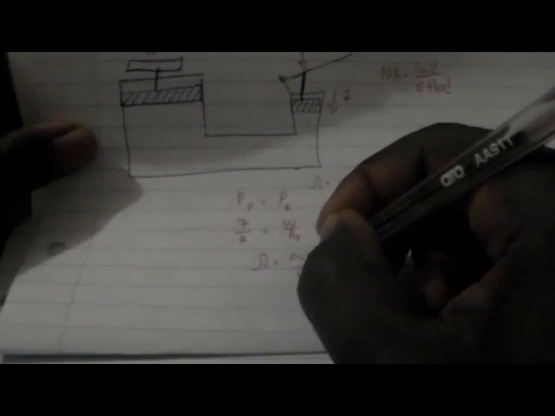Now, we know the formula of efficiency. Let's say we are talking about pressure, not the power, so it will be our output pressure over our input pressure multiplied by 100%.